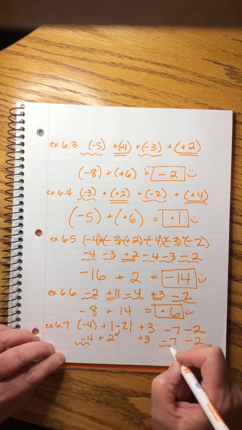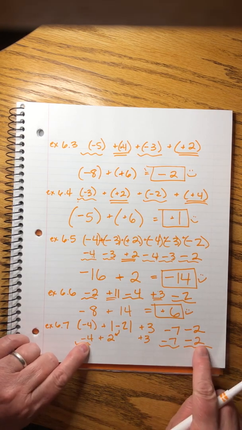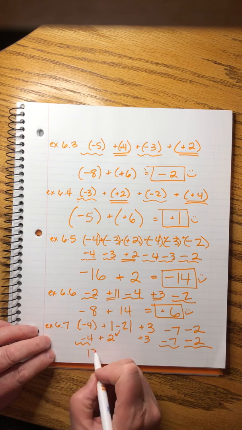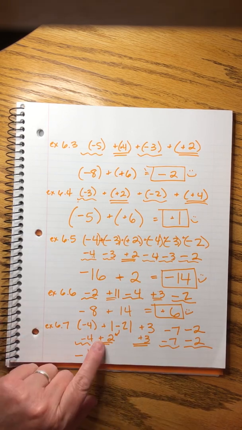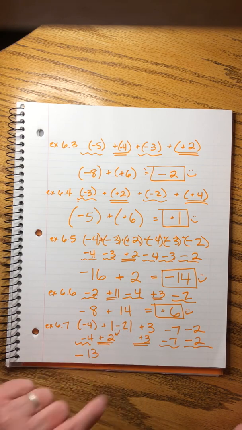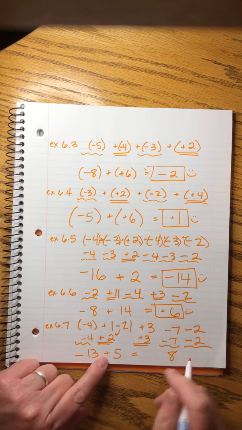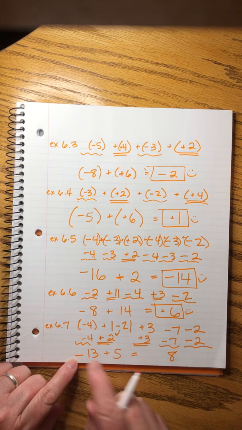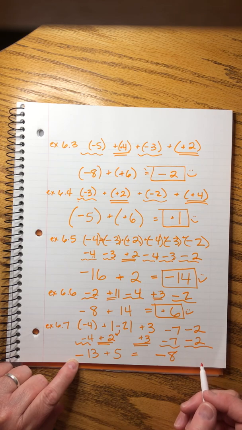Here's my negatives. I add them together. 4 and 7 is 11, 12, 13 to the minus. Here are my positives. I have 2 of them now because that turned into a positive. That's +5. The difference is 8. 13 is bigger, and that's a negative, so my answer is -8.